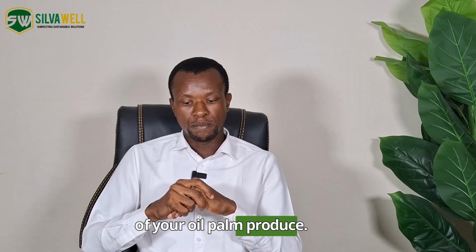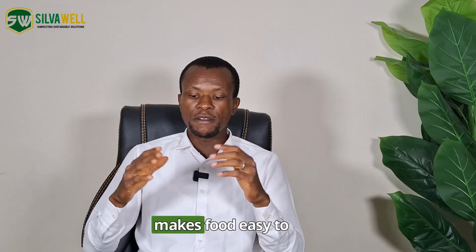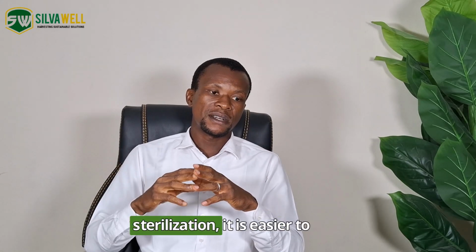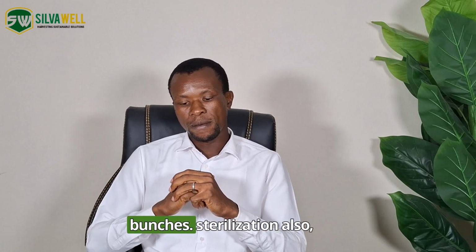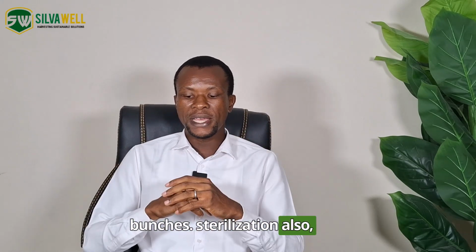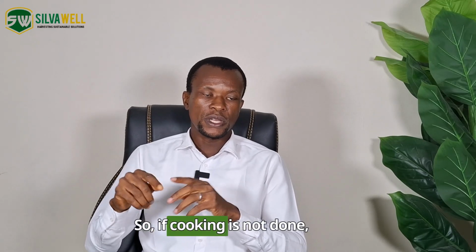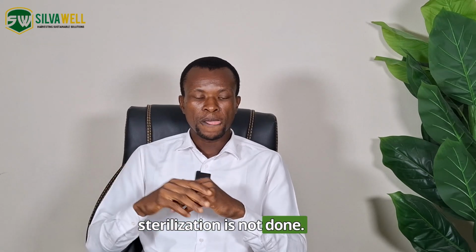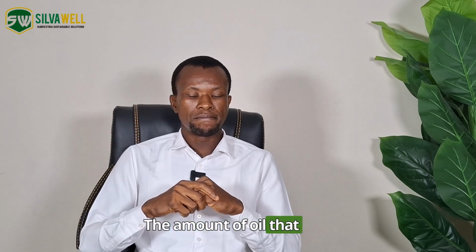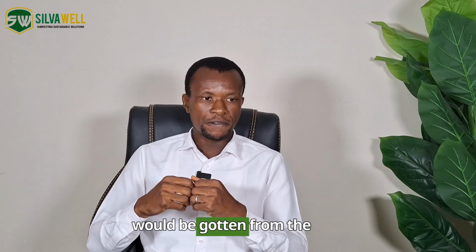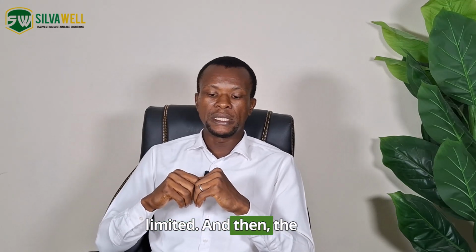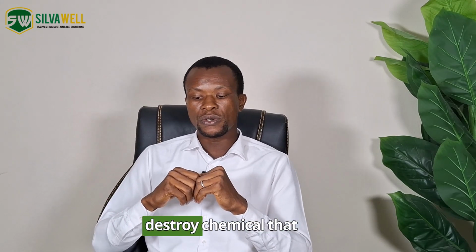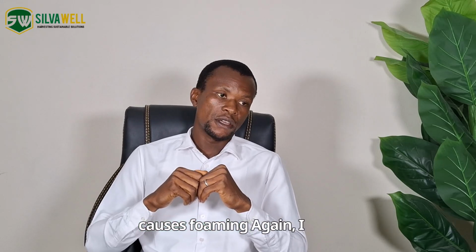And sterilization also makes fruit easy to remove. So after sterilization, it is easier to remove the fruit from the bunches. Sterilization also will enhance the release of oil. So if cooking is not done, if sterilization is not done, the amount of oil that will be gotten from the fresh fruit will be limited. And then sterilization will also destroy chemical that causes foaming.